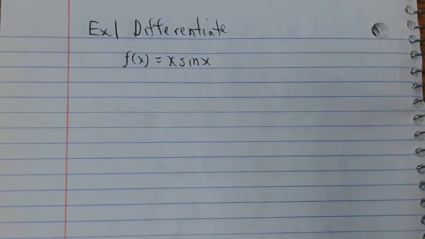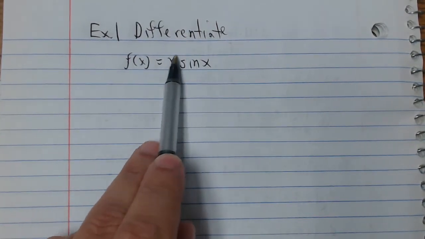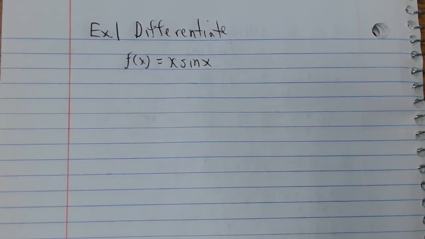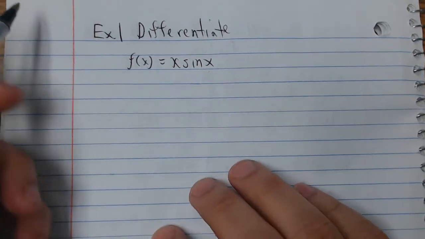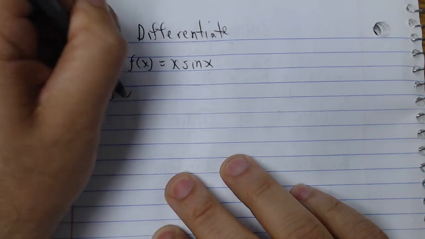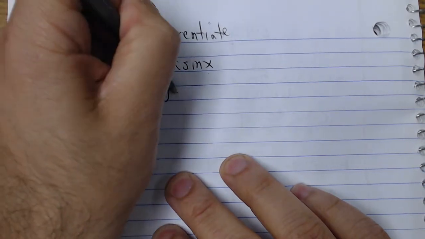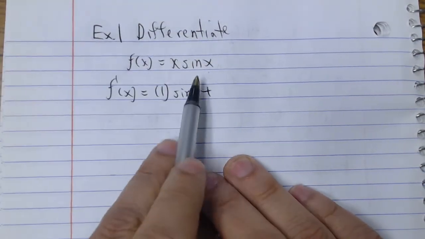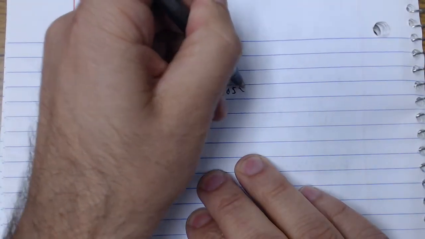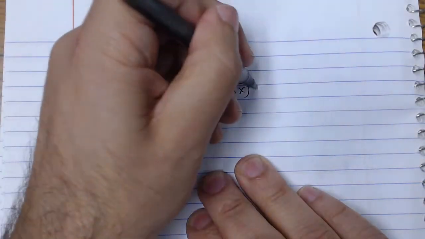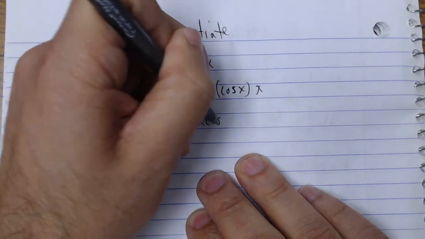If you look at this, when you're trying to find the derivative, notice how this is a product of two functions, which means I have to use the product rule, because I'm taking the function x and multiplying it by the function sine of x. Using the product rule, and remember, talk yourself through these derivatives: the derivative of the first, which is 1, times the second, plus the derivative of the second, which, the derivative of sine is what? Cosine of x, times the first. Simplifying a little bit, I get sine of x plus x cosine of x.